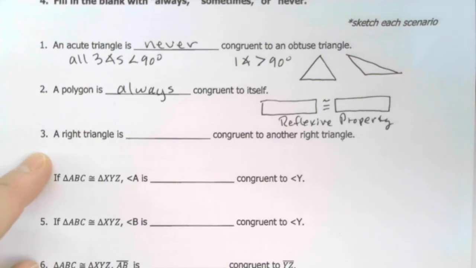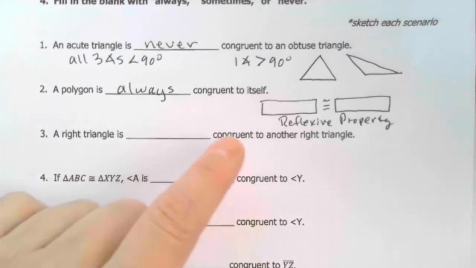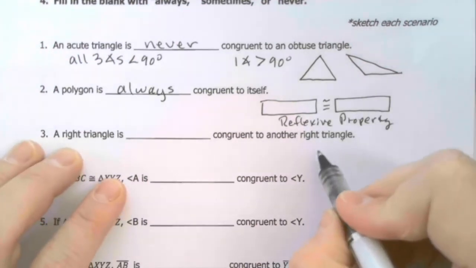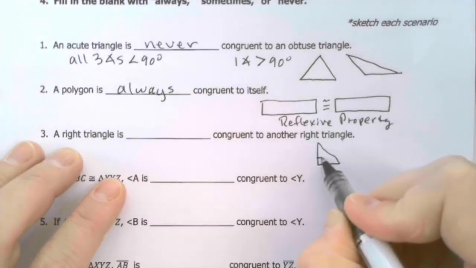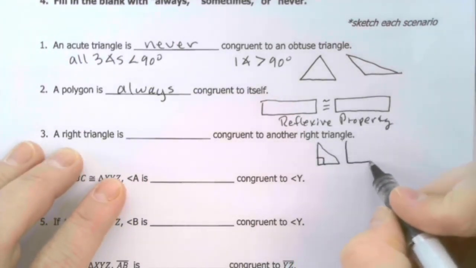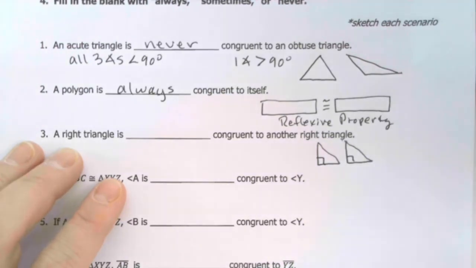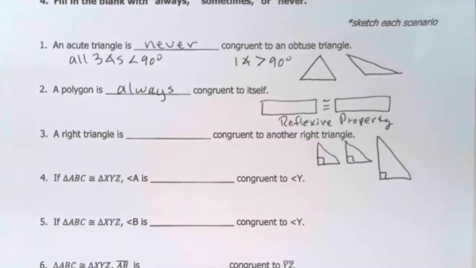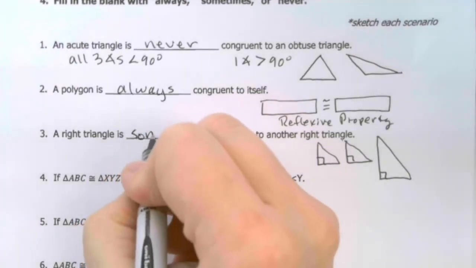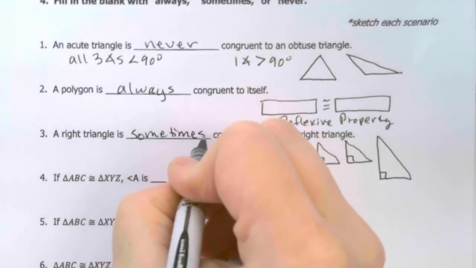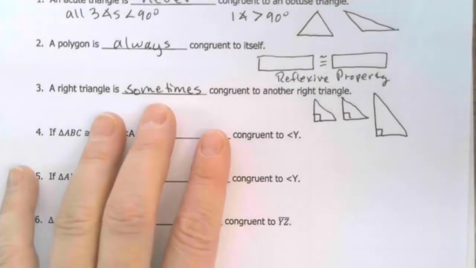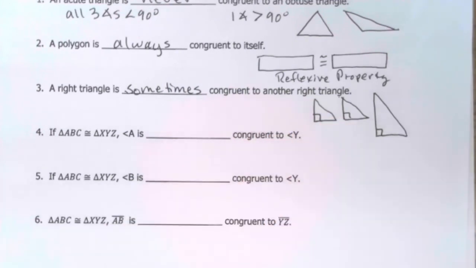Okay, number 3, a right triangle is blank congruent to another right triangle. Okay, so I can draw a right triangle. I can draw another right triangle that it matches, but I can also draw a right triangle that it doesn't match. So this would be sometimes. See how sketching it out really solidifies your thinking? In a sometimes scenario, you should be able to draw both a yes and a no.